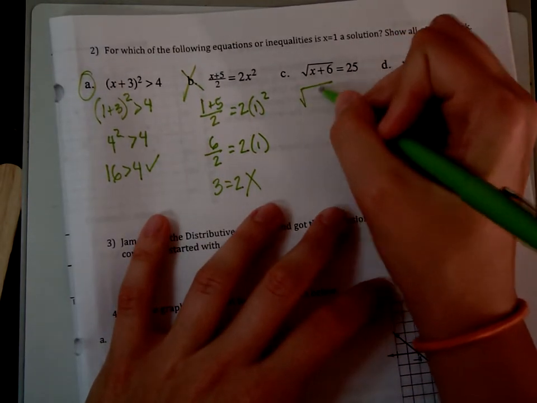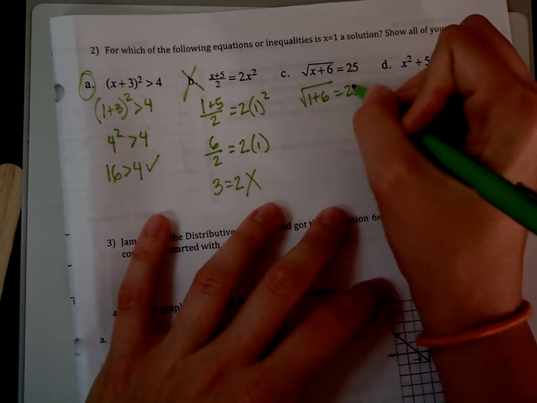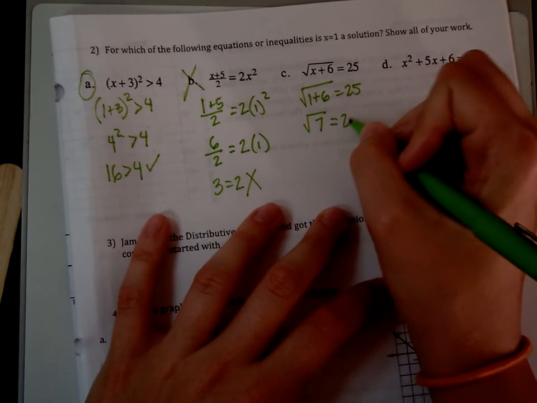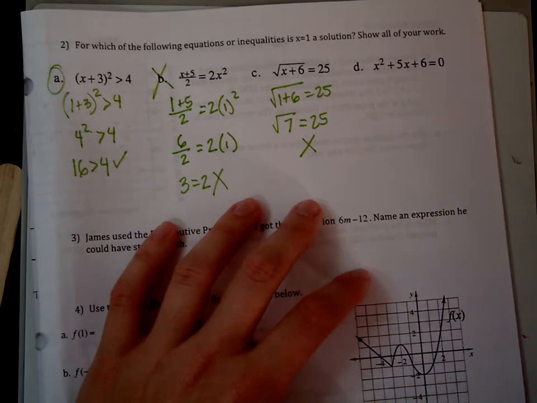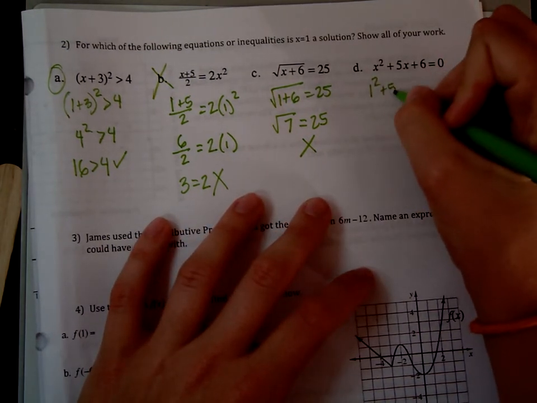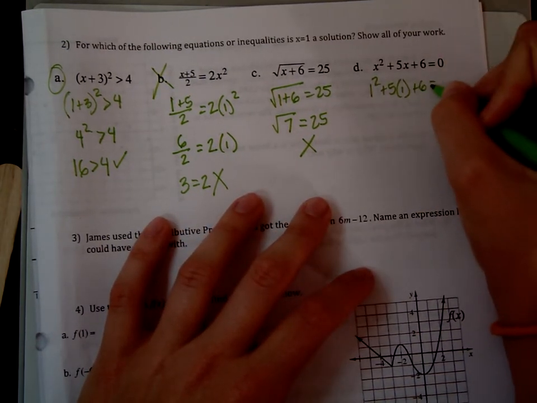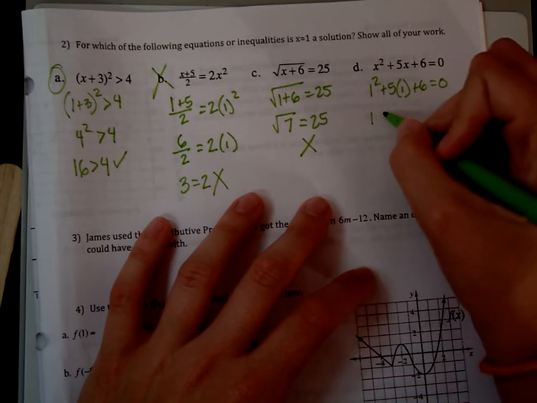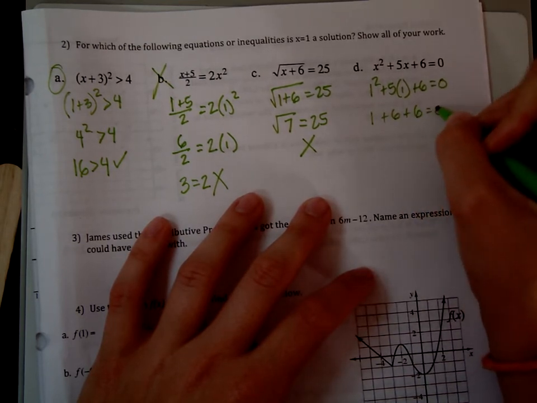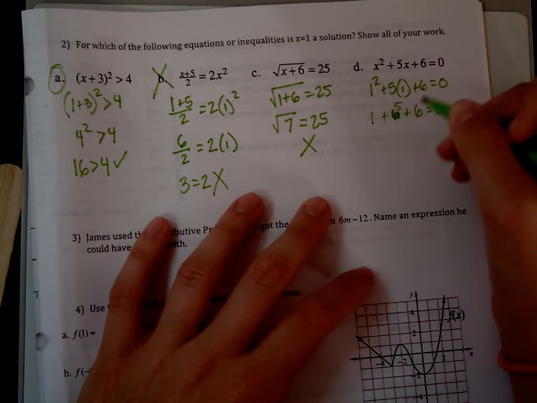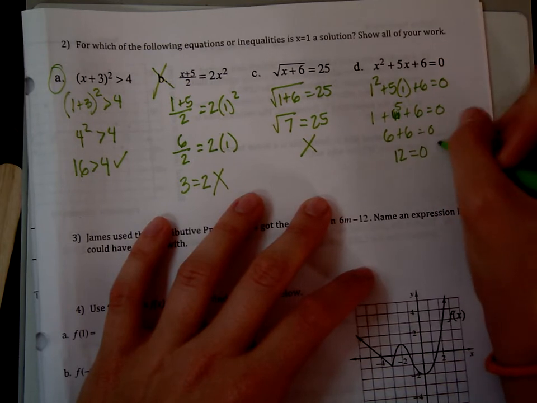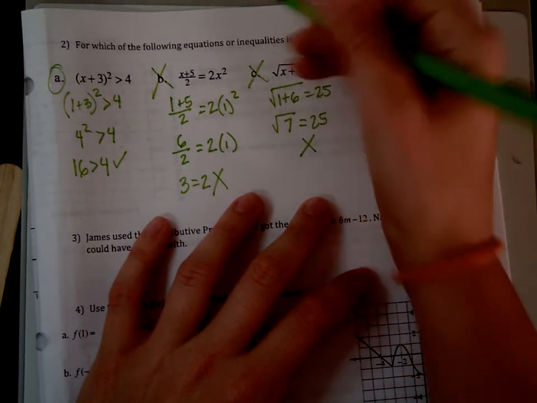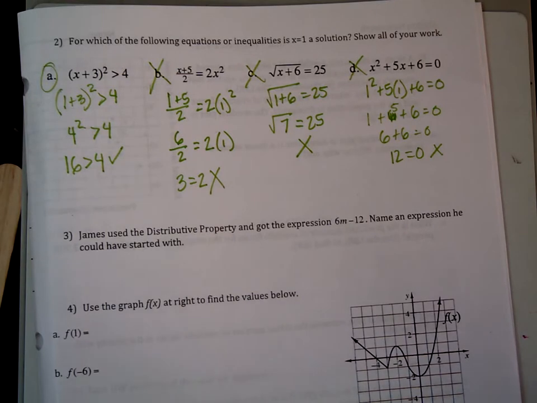The square root of 1 plus 6 equals 25. The square root of 7 equals 25. That's not true. And then 1 squared plus 5 times 1 plus 6 equals 0. 1 plus 6 plus 6 equals 0. Oh, sorry, 1 plus 5. That'd be 6 plus 6 equals 0. 12 equals 0. Nope, not a solution. So A is the correct, or the only correct answer.